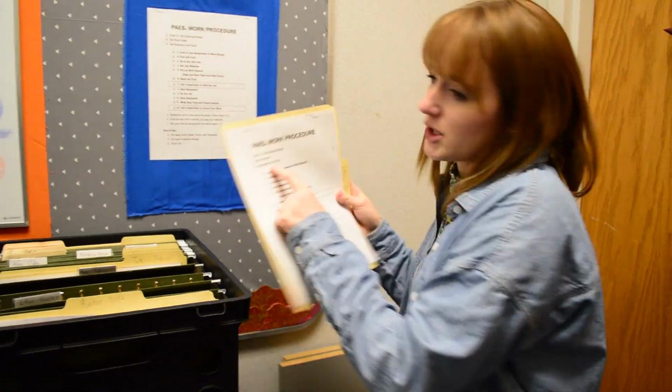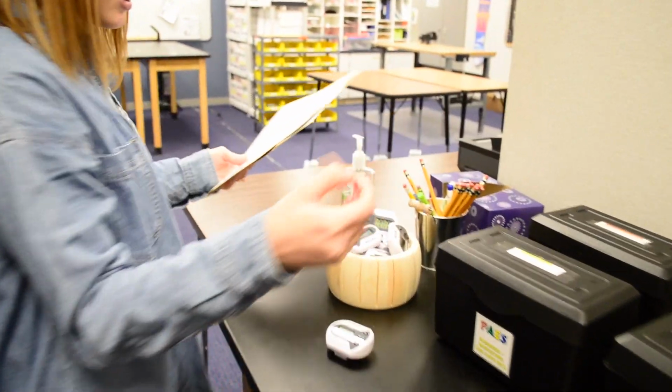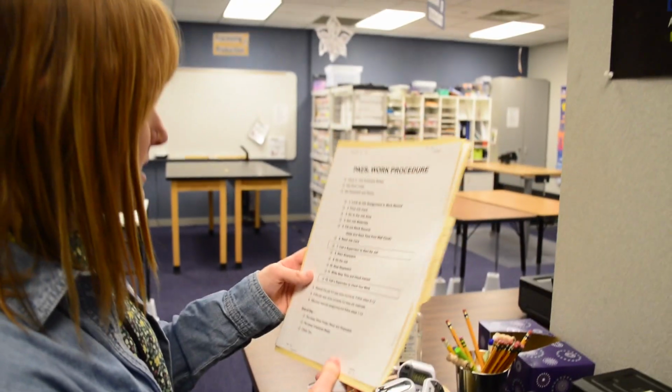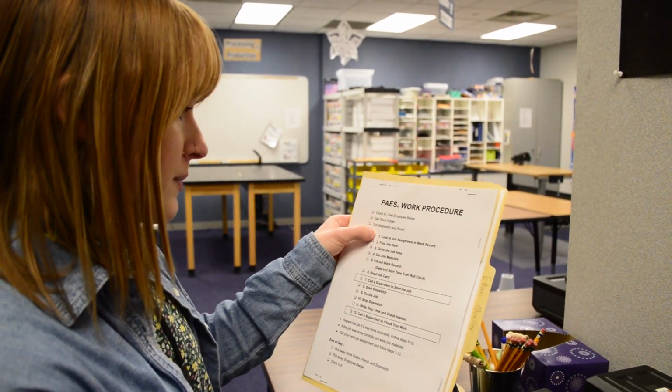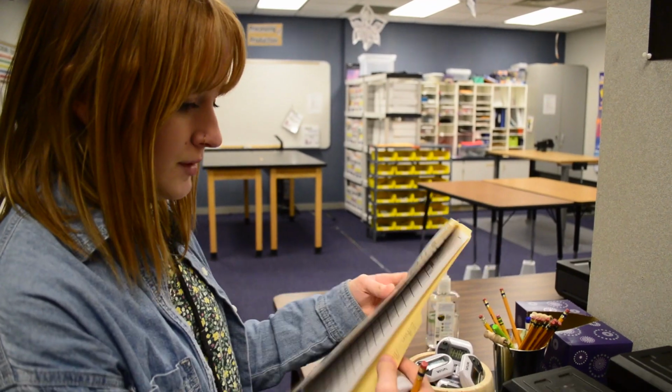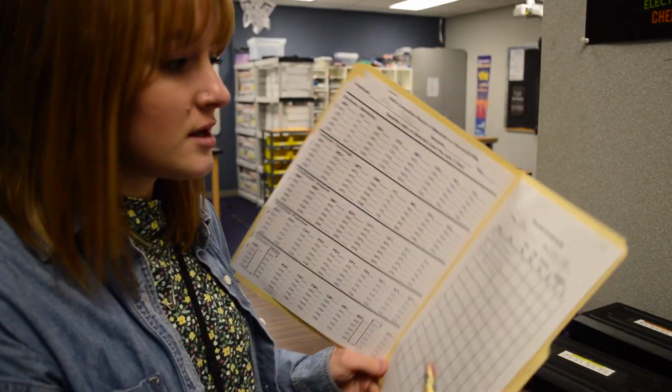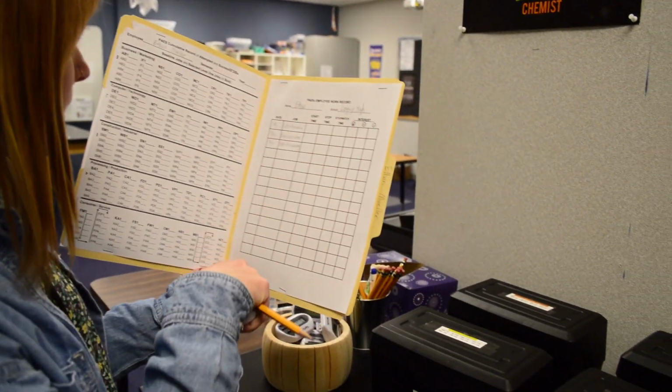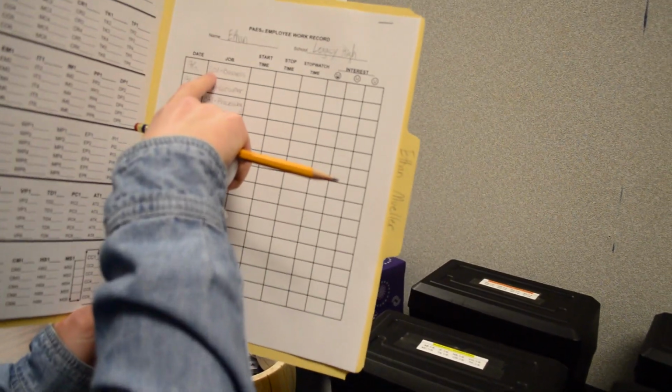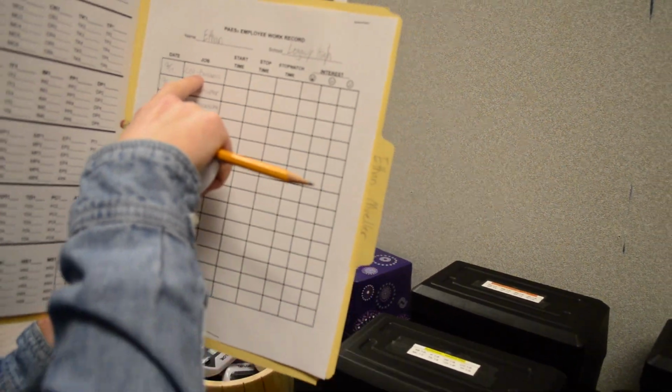Now I need stopwatch and pencil. So here's a stopwatch, and then I'm going to grab a pencil. Okay, we're good. Next is look at job assignment in your work record. Okay, so I'm going to open my work record. This is the work record. And so my first job of the day is CO1, business.